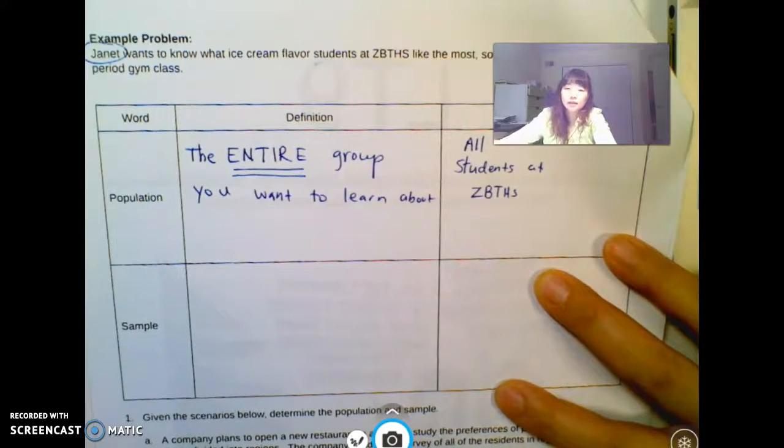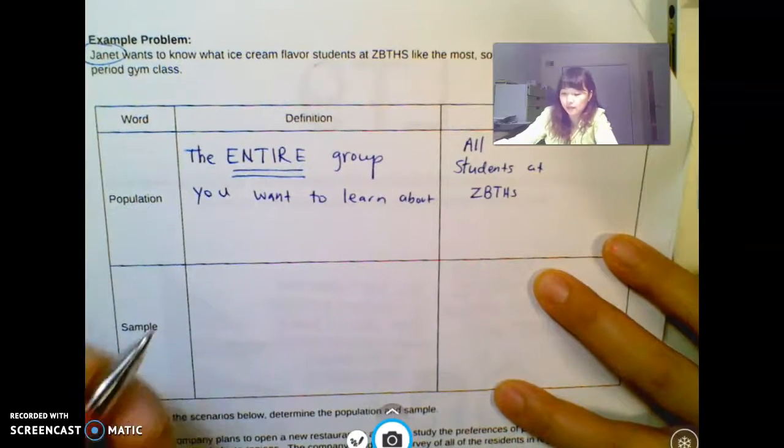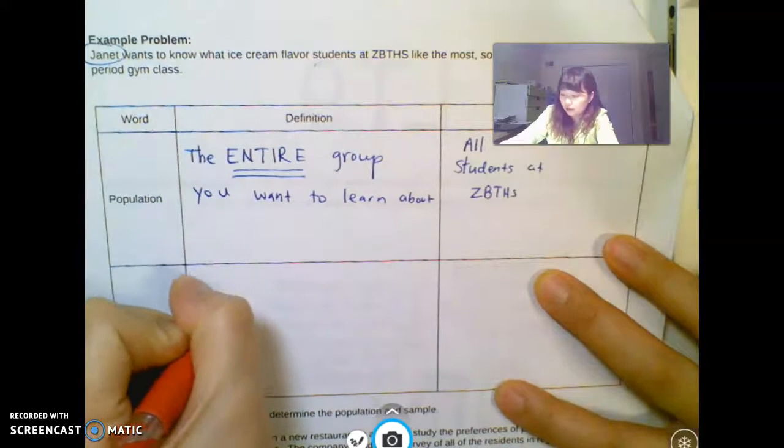Well, it's not easy to get everyone's opinion. So she just surveyed everyone in second period gym class. That's what happened. So sample is not the entire group.